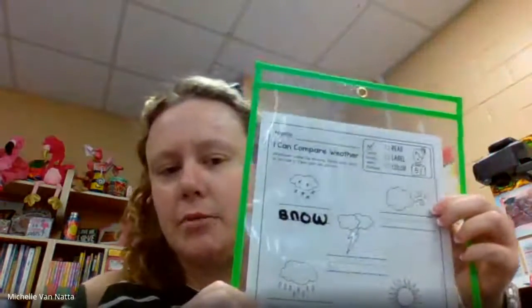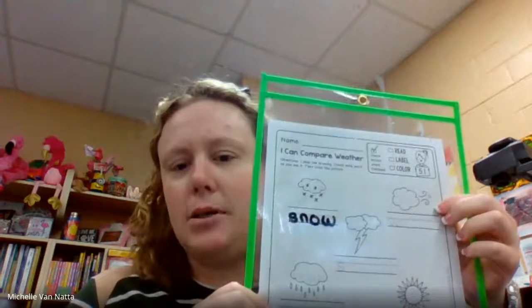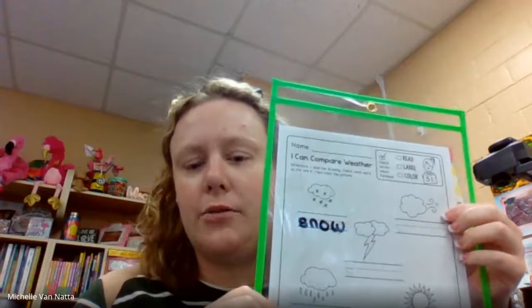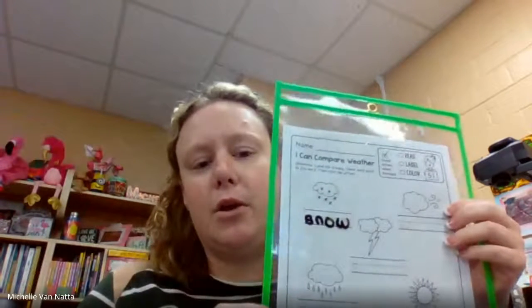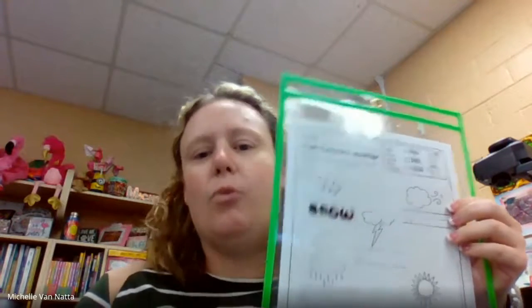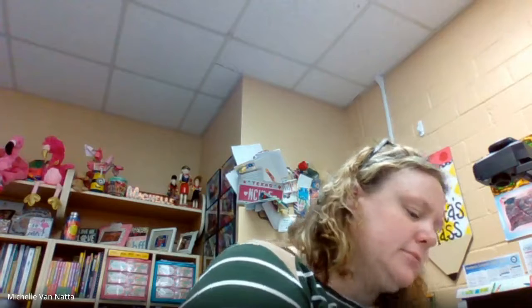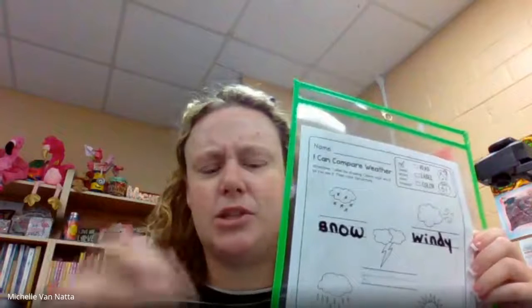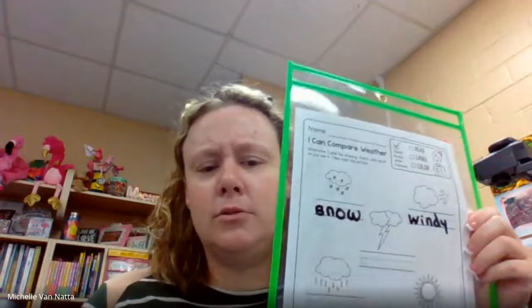Okay. What about this one? This one's kind of tricky, okay? This happens when your hair's flying everywhere, the trees are whistling around. What's that called? Windy. Okay? Windy. That one's kind of tricky, okay? It's windy outside. Your hair gets in your face as trees are blowing all around.